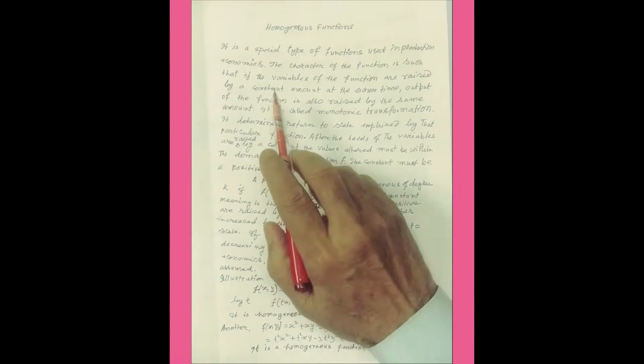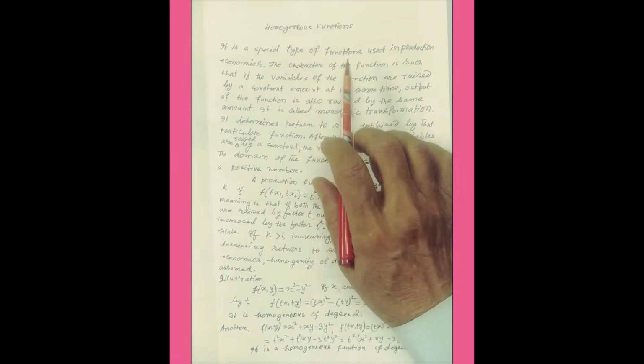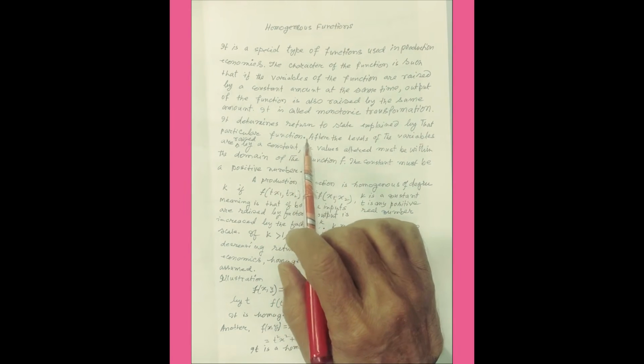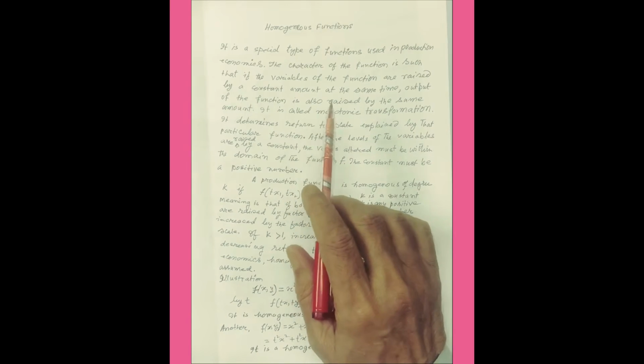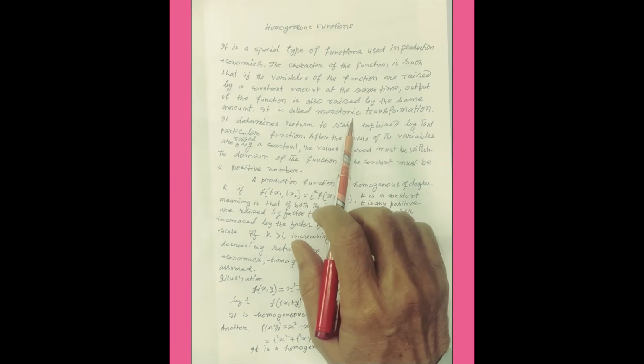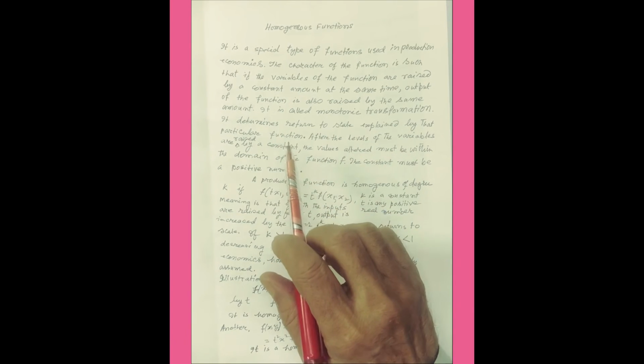Hello everyone. Today we'll discuss homogeneous functions. Now, what is a homogeneous function? It is a special type of function in production economics. Generally, we frequently use it.